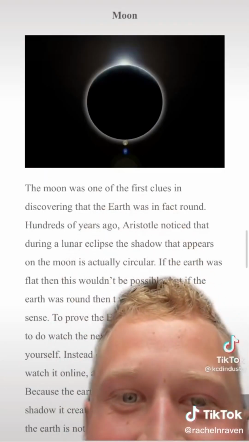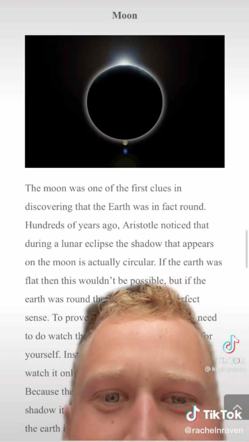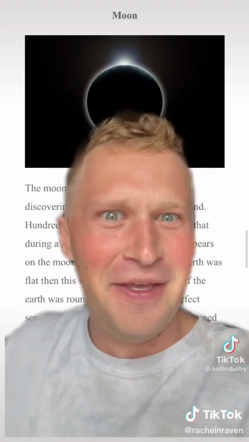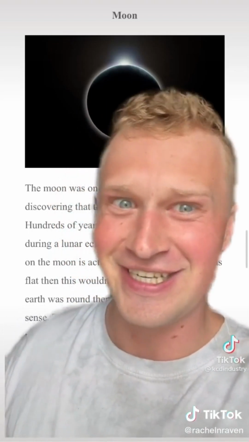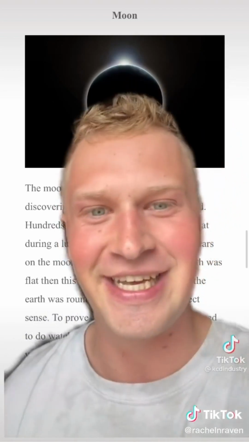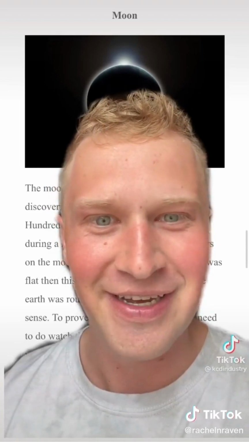Wow. This says Aristotle noticed during a lunar eclipse that the shadow that appears on the moon is actually circular. The moon, the luminaries in the sky, prove what the shape of the floor is under us? Come on, guys. Seriously. Why can we see through the moon? We can see stars through the moon when it's crescent.